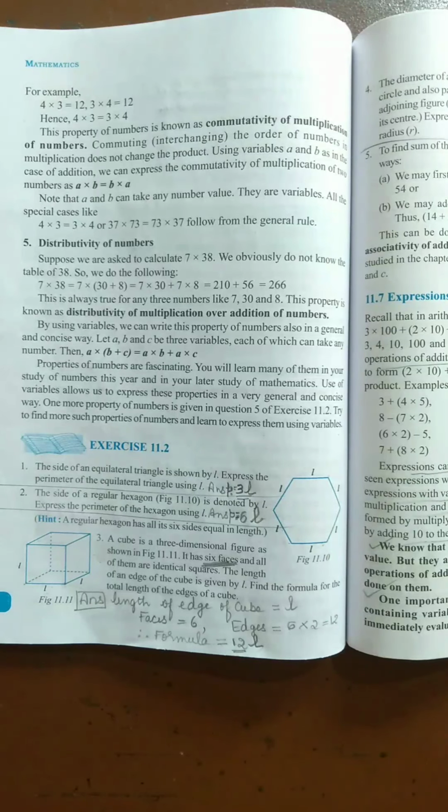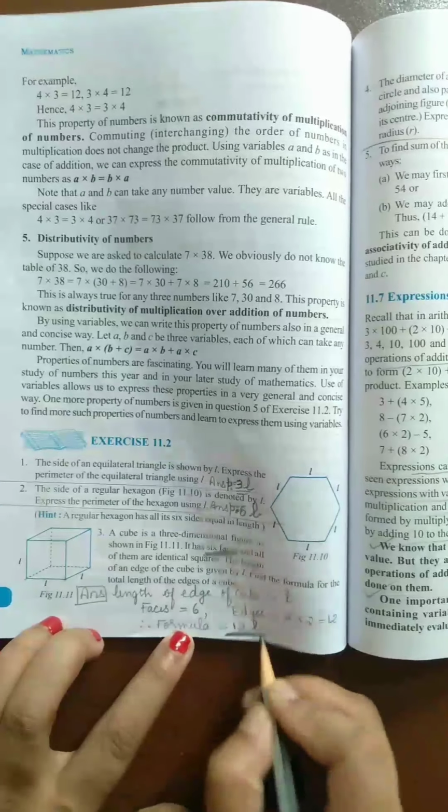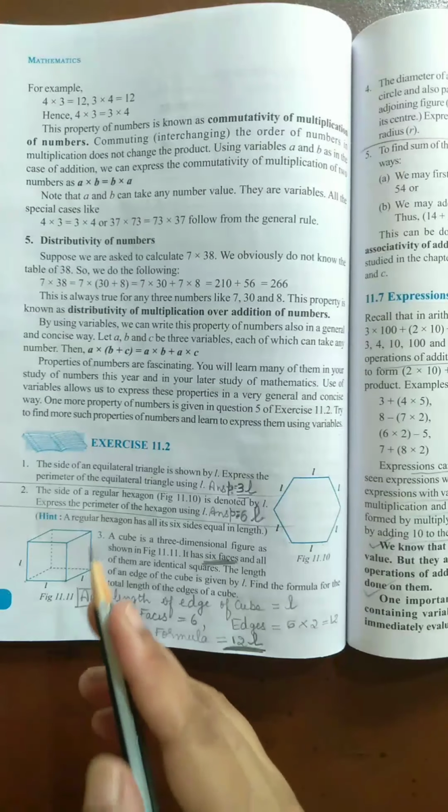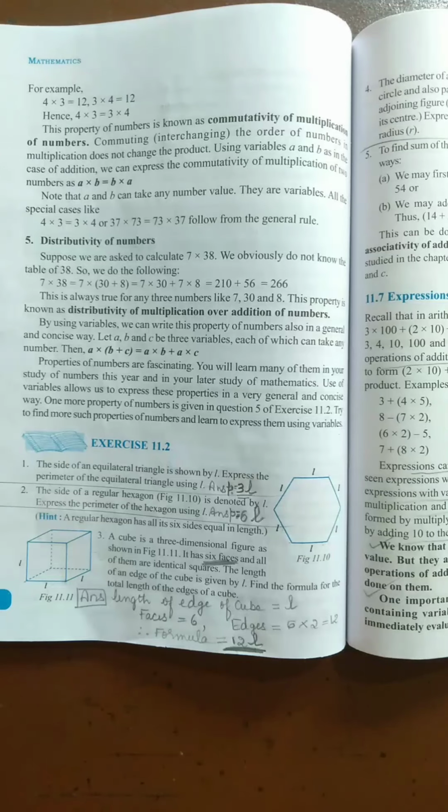Therefore, 6 into 2, that is 12 edges. Therefore, 12 edges are present in a cube. Therefore, the formula to find the total length of the edges of the cube will be 12L. Therefore, 12L is the answer for the third question.